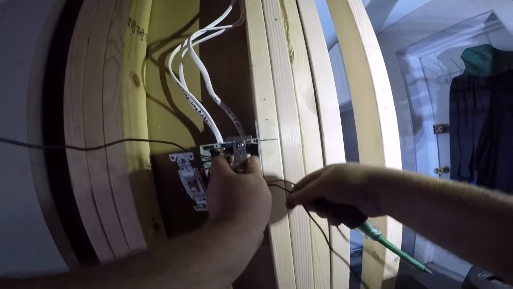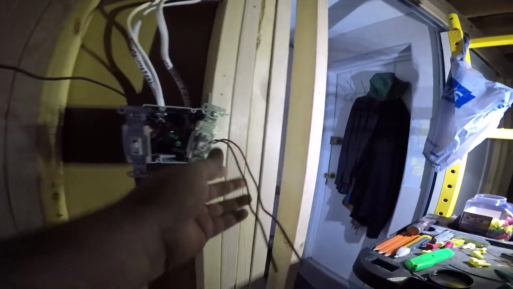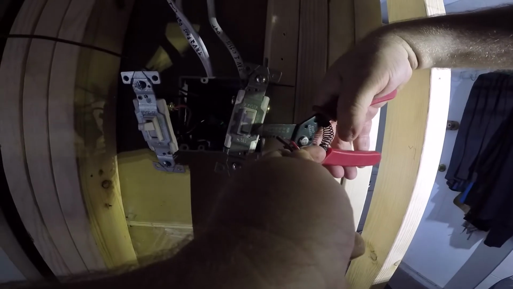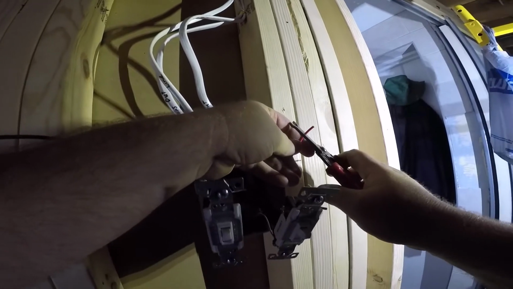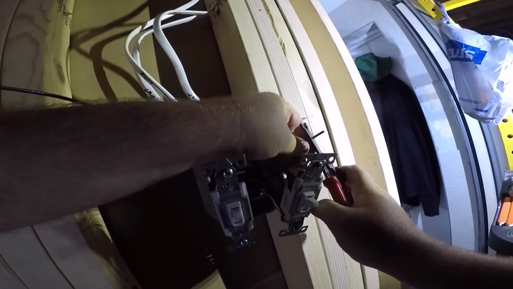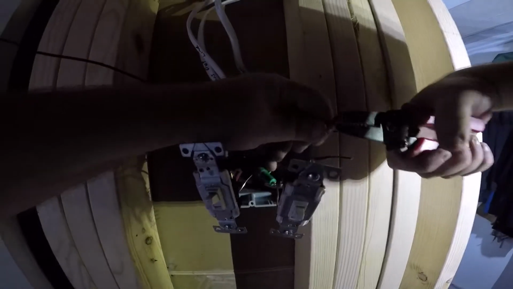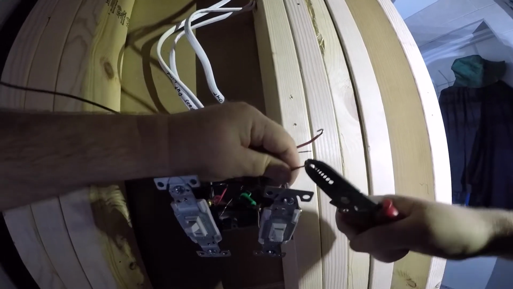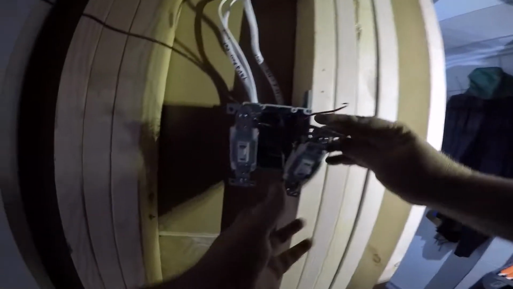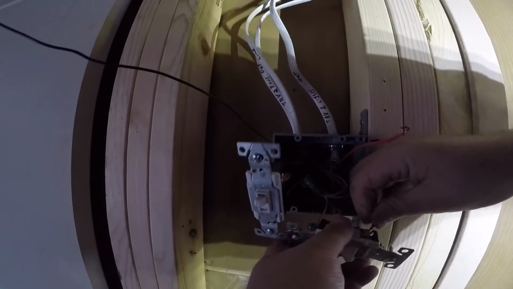Alright, so I'll do the same thing. Black of the traveler to the left, red to the right. Just got stabbed by something.